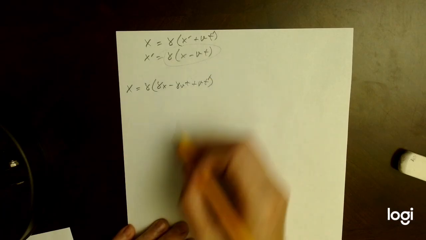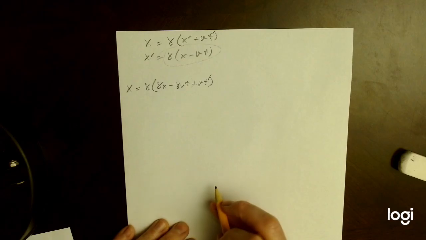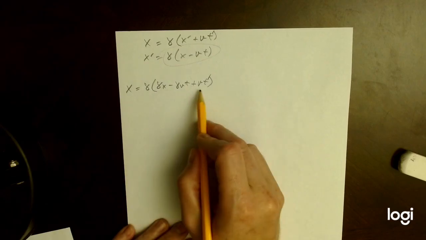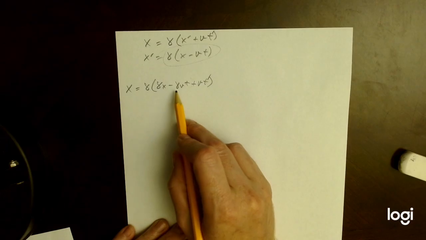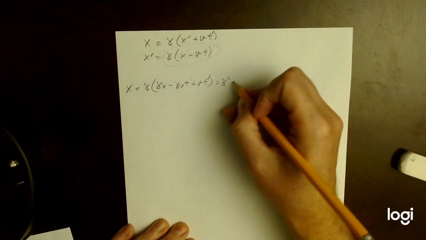So this one's primed. And so now we're going to do a little bit more here. I've got gammas here and here. I'm going to factor out a gamma from everything. So we get gamma squared.